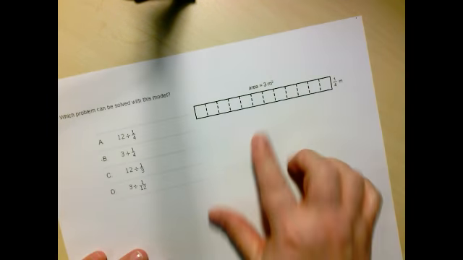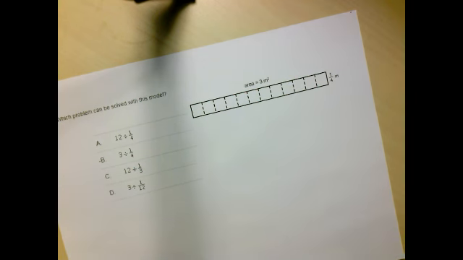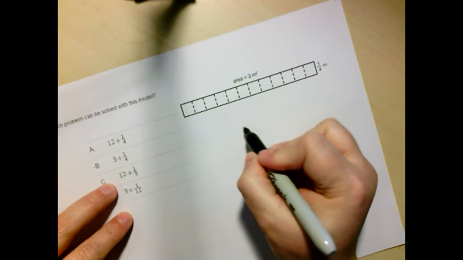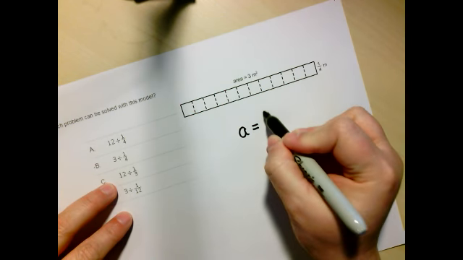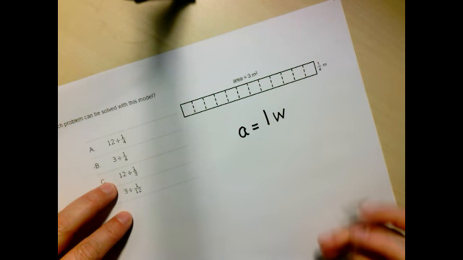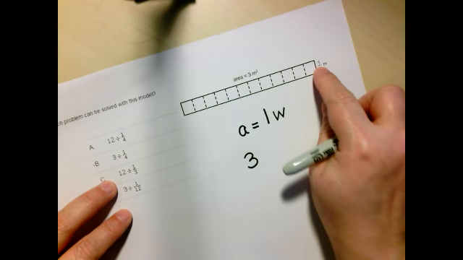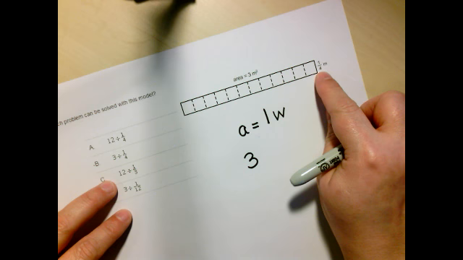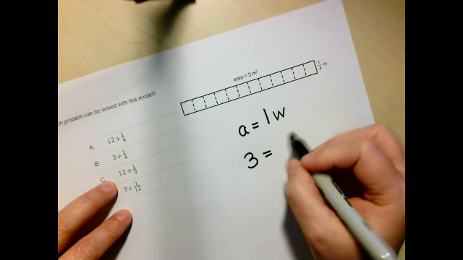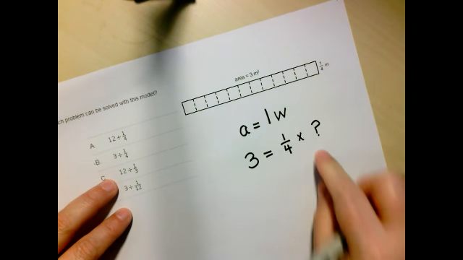Here's another one. And this one definitely was a little bit tricky. They gave you the area. Now, if you can remember from 4th grade, area equals length times width. They told us that area equals 3, and we can see here that the width is 1/4. So we don't know what this missing number is here.